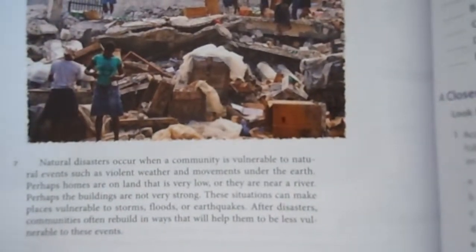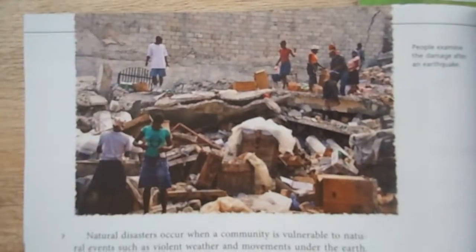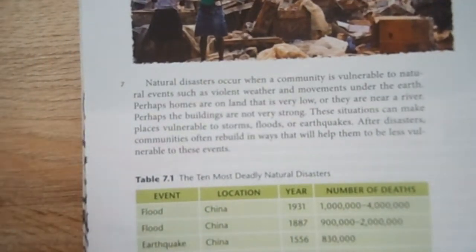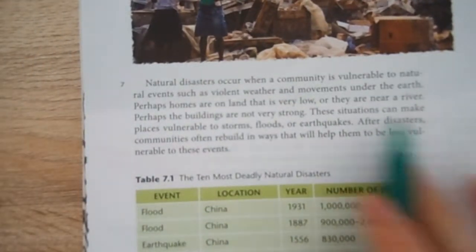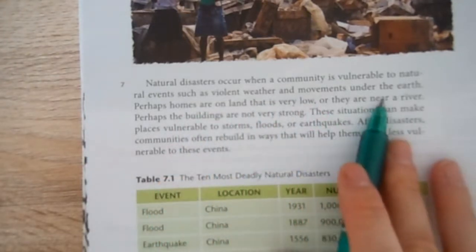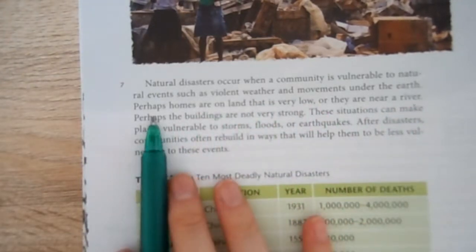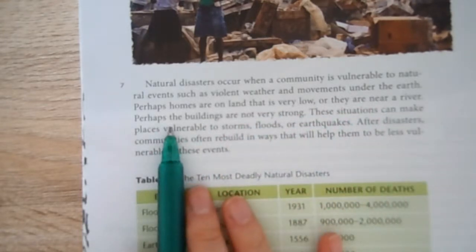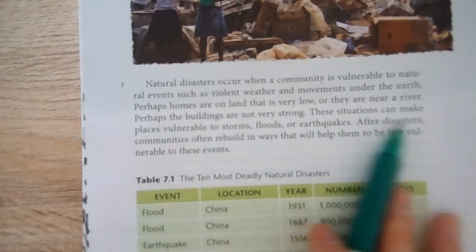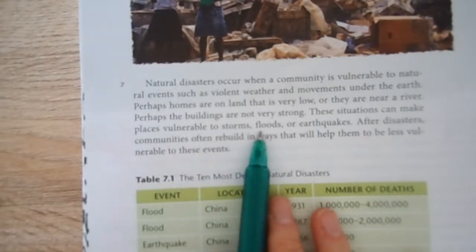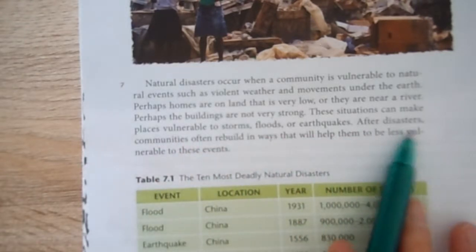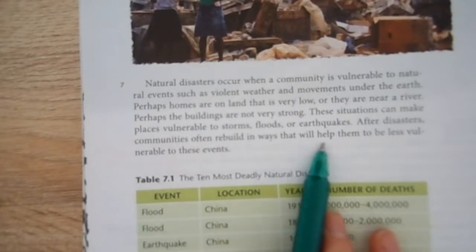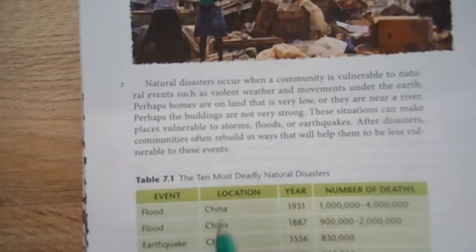And then the last page, 202. Look at the damage after the earthquake. Natural disasters occur when a community is vulnerable to natural events, such as violent weather or movements under the earth. Perhaps homes are on land that is very low or they are near a river. Perhaps the buildings are not very strong. These situations can make places vulnerable to storms, floods, or earthquakes. After disasters, communities often rebuild in ways to help them be less vulnerable to these events.